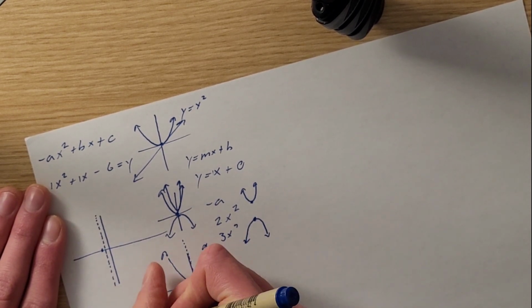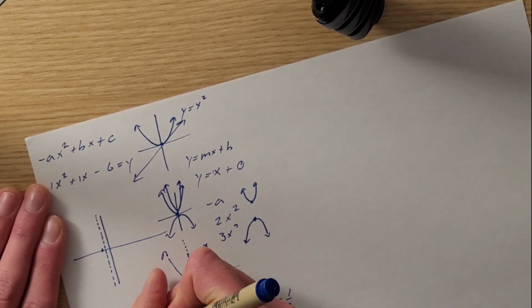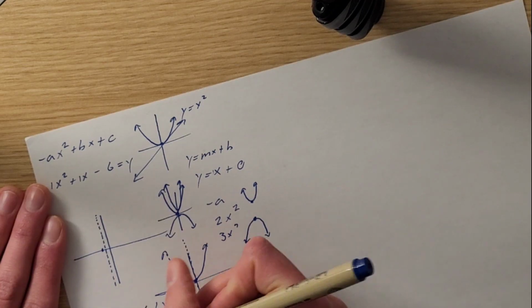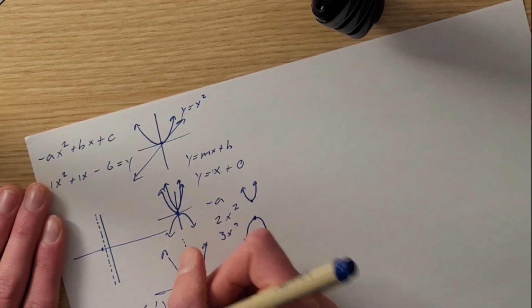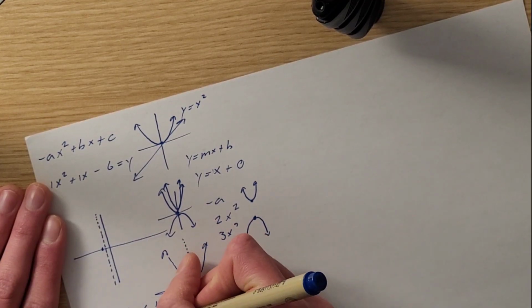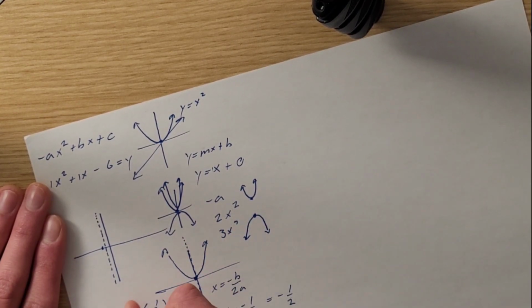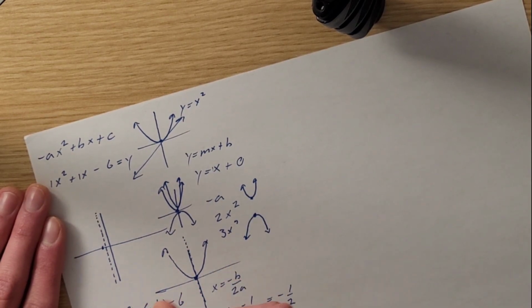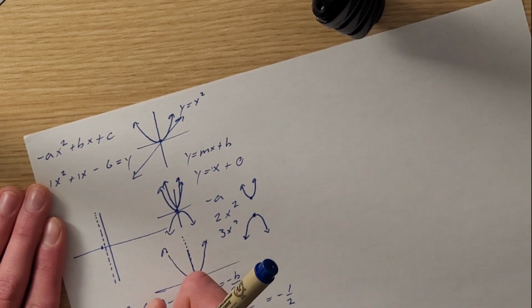Well, 1/2 is also 2 over 4, because we're trying to get common denominators. And then minus 6. What's 6 times 4? 6, 12, 18, 24. Minus 24 over 4. Now, 1 minus 2, that's negative 1 minus 24, negative 25 over 4.